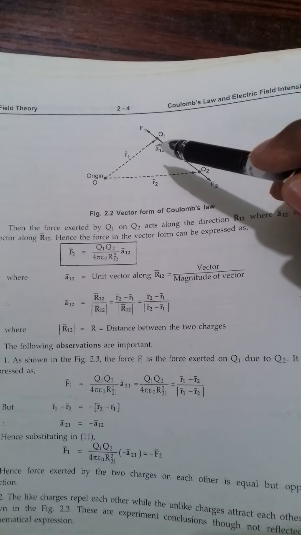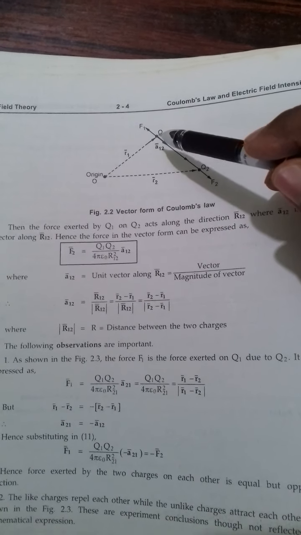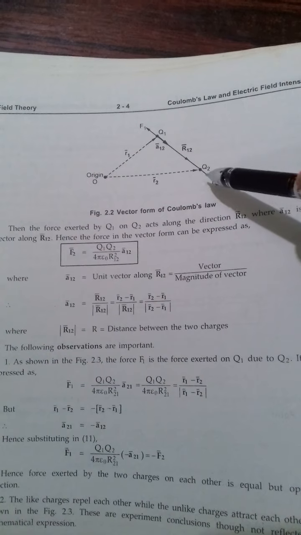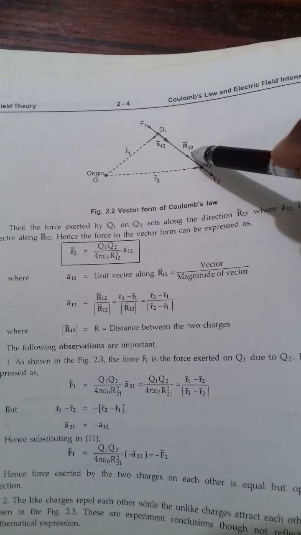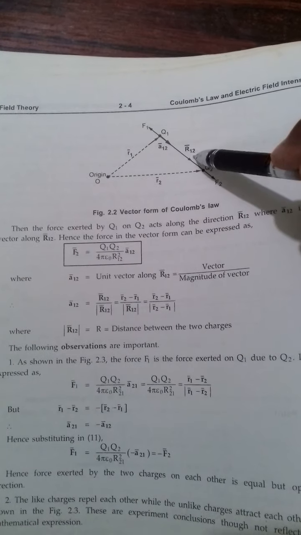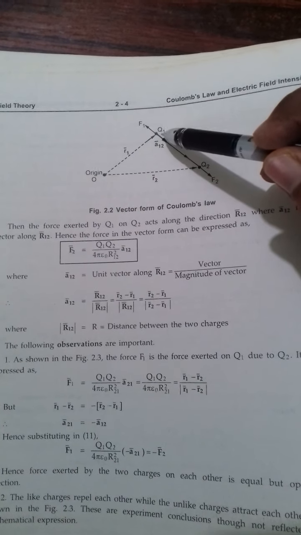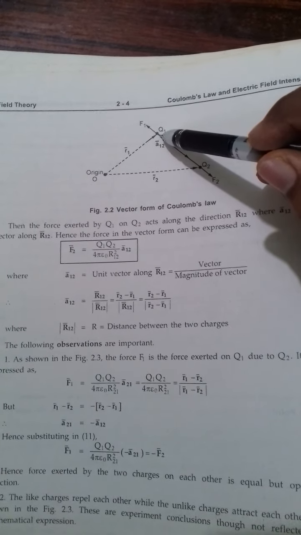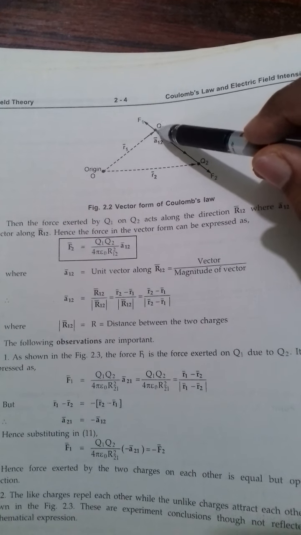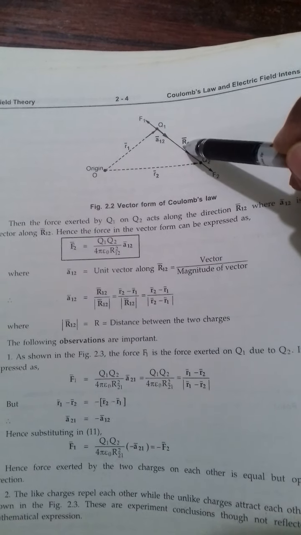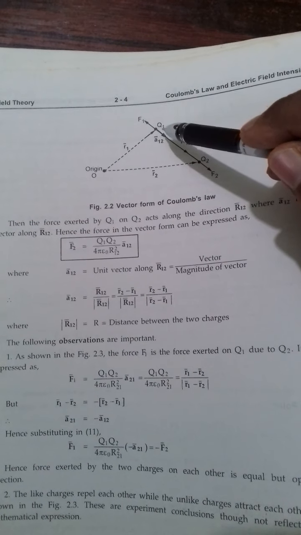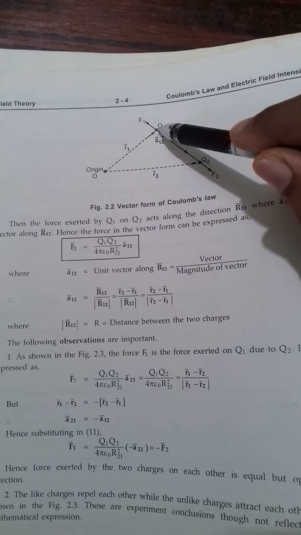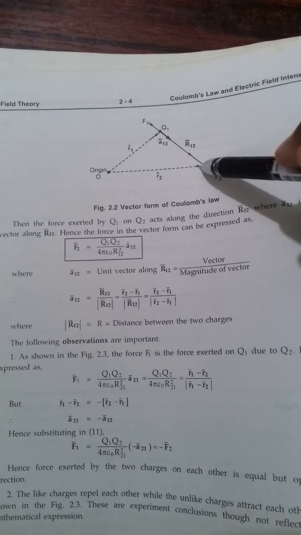The distance vector between the charges Q1 and Q2 is R12, and the direction of that vector is from Q1 towards Q2.